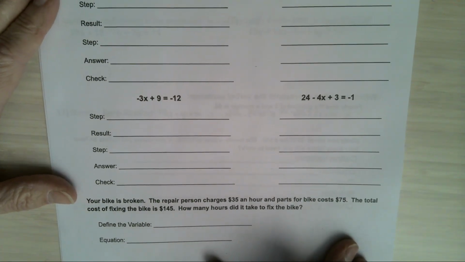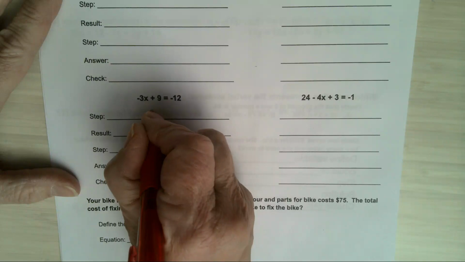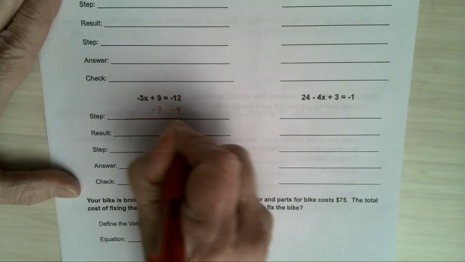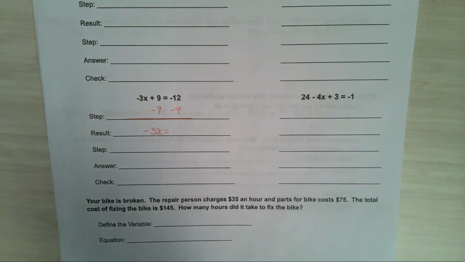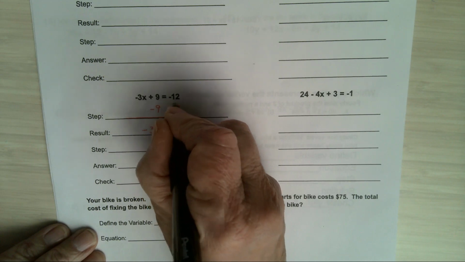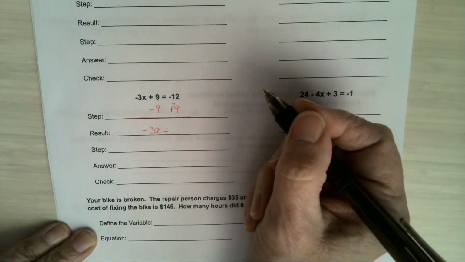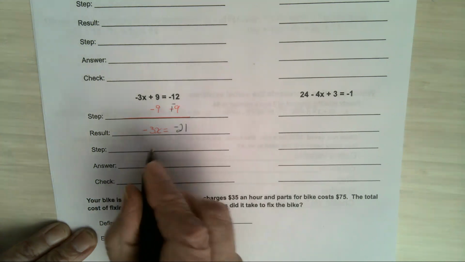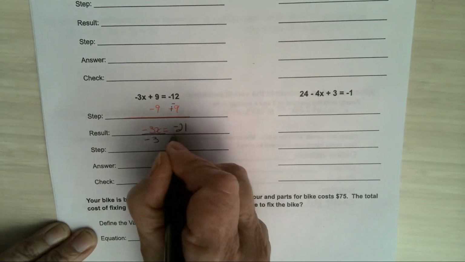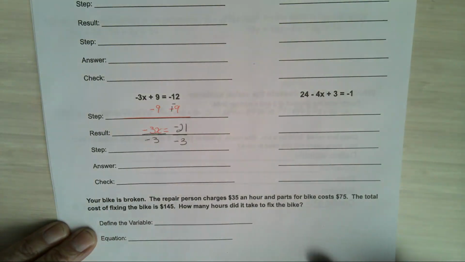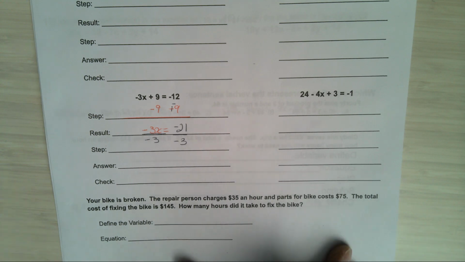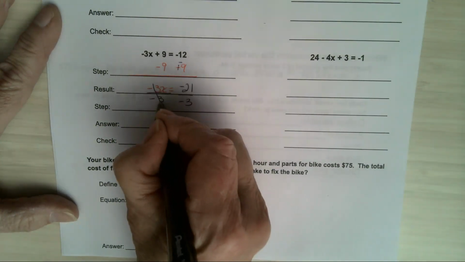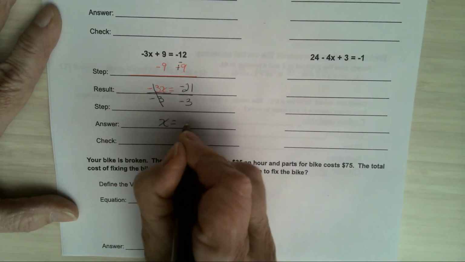In this problem, the first thing you're going to do is subtract 9. You now have negative 3x equals, you will add the opposite. Negative 12 plus negative 9 is negative 21. Then you're going to divide by negative 3, divide by negative 3. And yes, this is the way you have to show your steps. This is the correct way to show your algebraic steps. We will cancel. The answer is x equals positive 7.